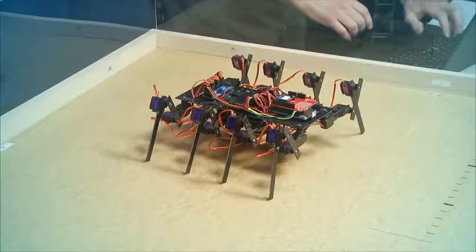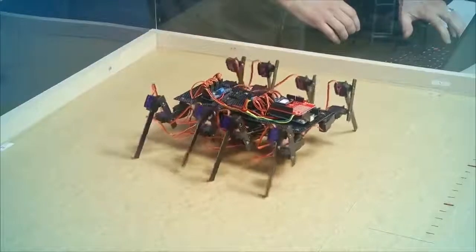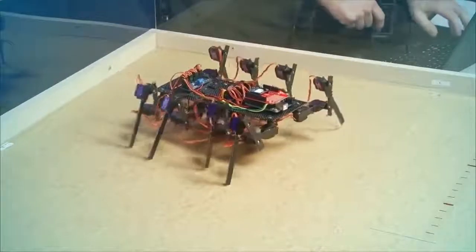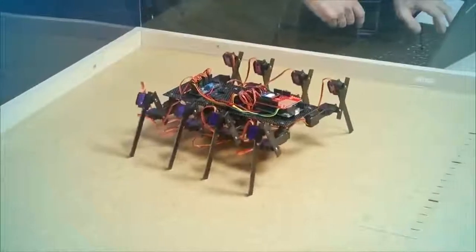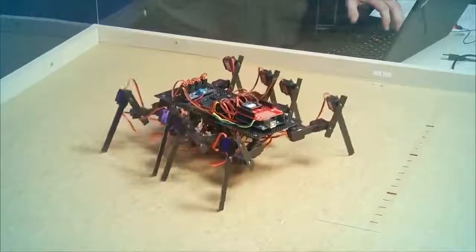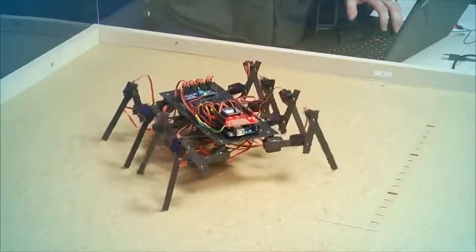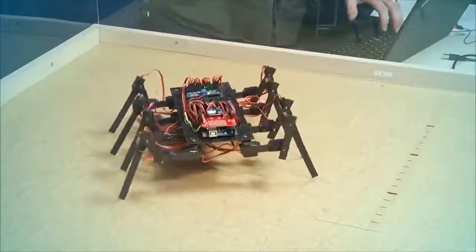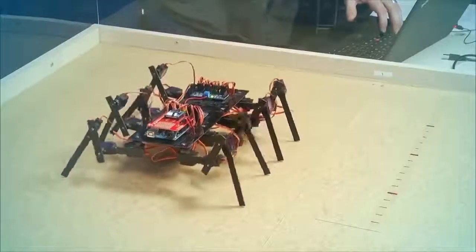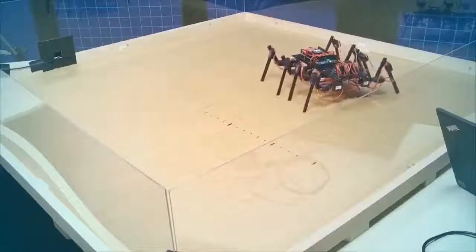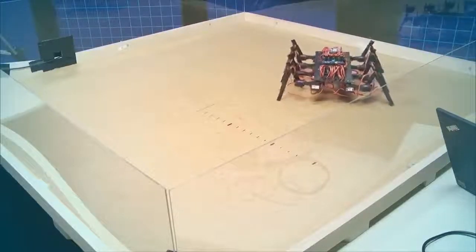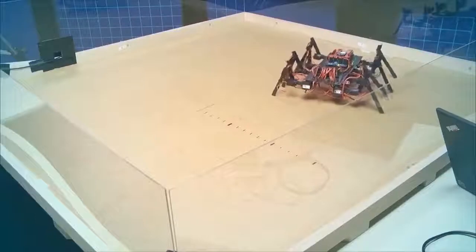Let's try forward, which is towards me. Let's go back. And I think we should spin. So what we're doing here is I'm sending a command from our XBee module connected to the computer, which is the coordinator, and then I am receiving it on the XBee module set up as the router. So coordinator on the PC, router on this guy.